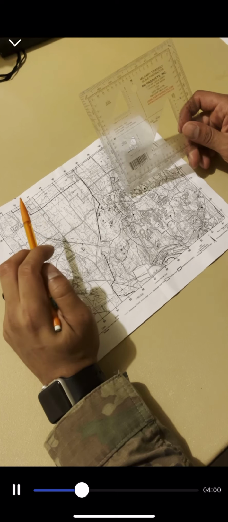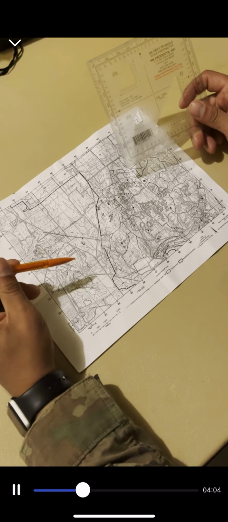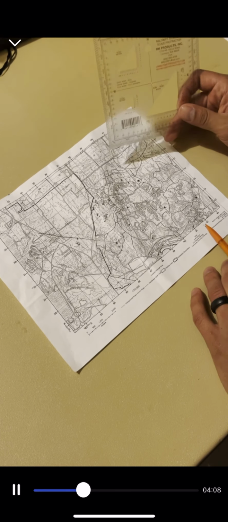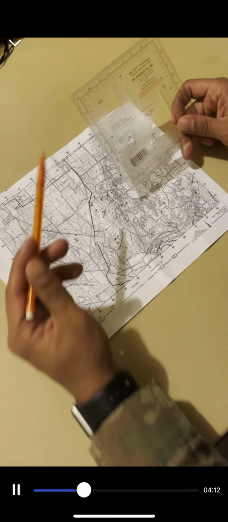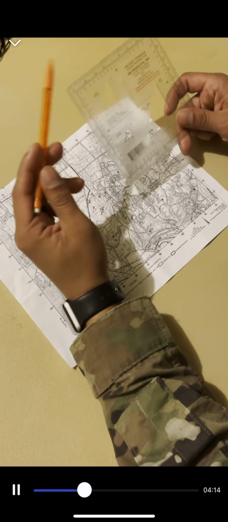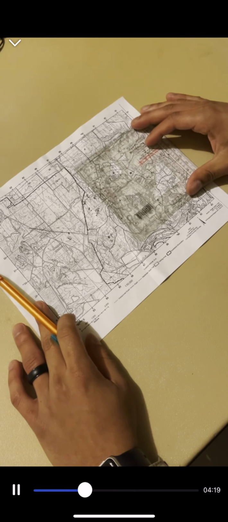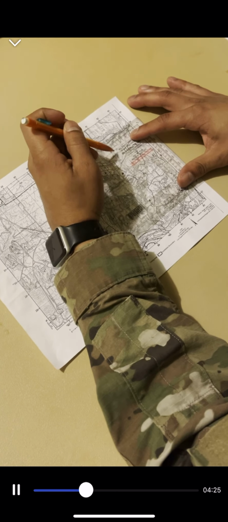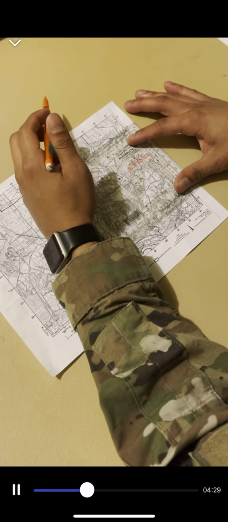All right, so now we are going to align our protractor with our map. Looking at our map here, at the bottom it shows that north is facing this way. So we have to look at our protractor and locate where north is. North is right here. Now we just have to make sure that our protractor is facing the same way that our map is, thus showing that the 0 or the 360 degree mark is parallel to the north-south grid line.